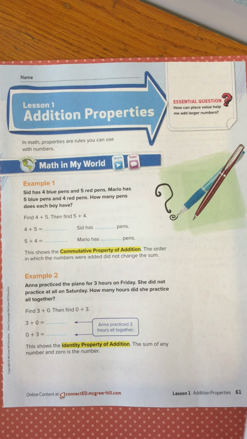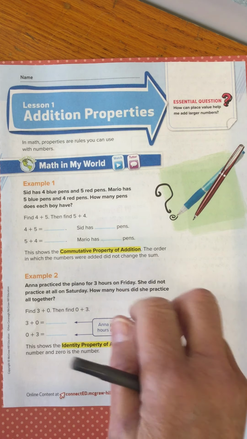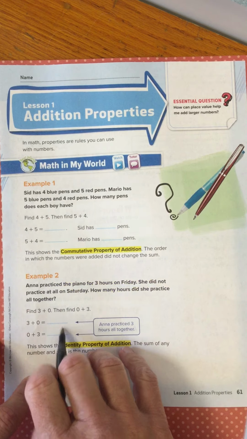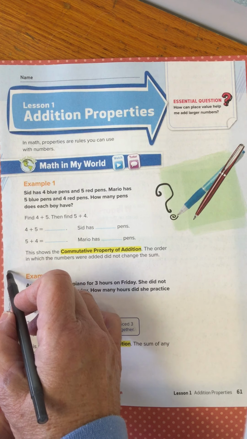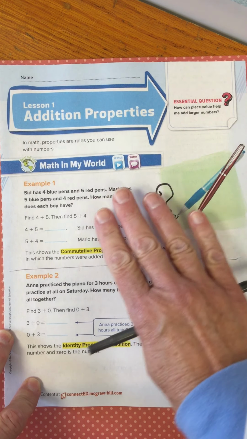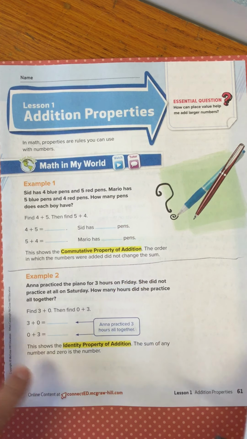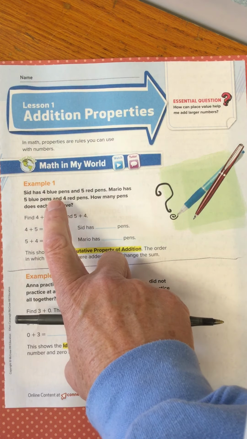In math, properties are the rules that you can use with numbers. So when I work on these particular kinds of sheets, I know I've got example 1 and example 2. Just for myself, I usually draw a line, so I know something is different at the bottom than what I'm going to see at the top. All right, let's try our first one.